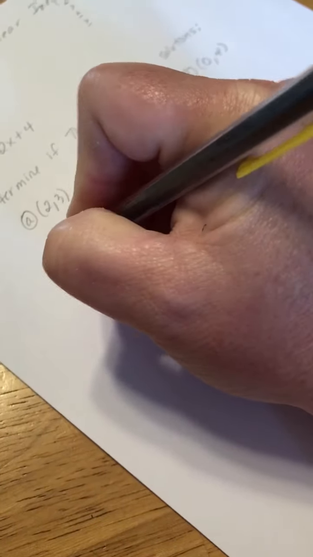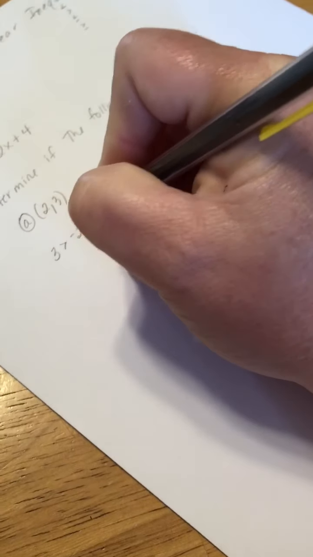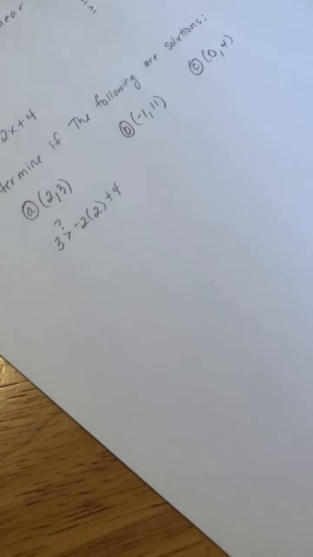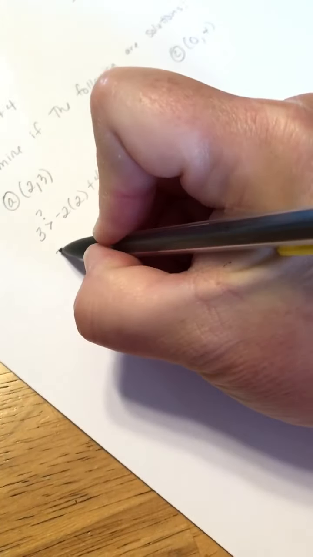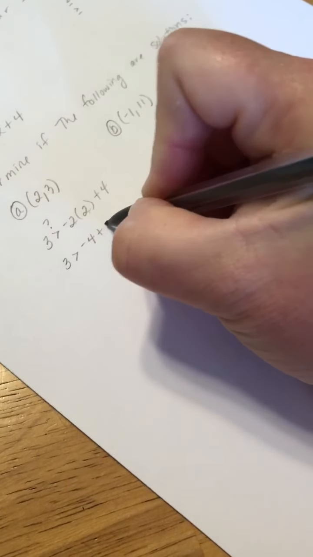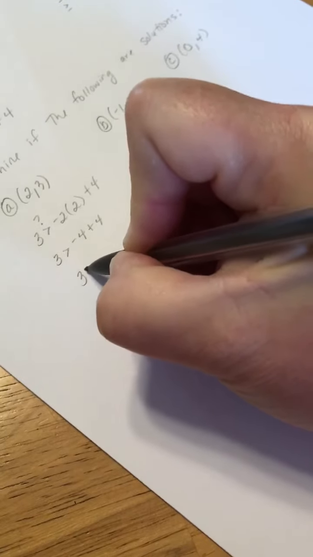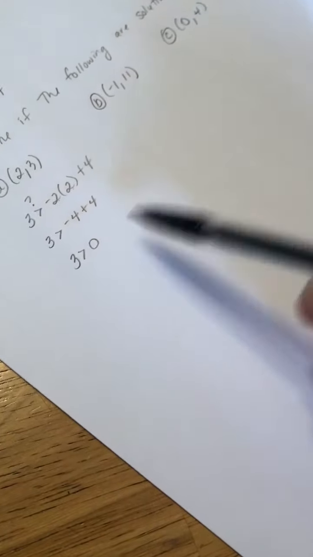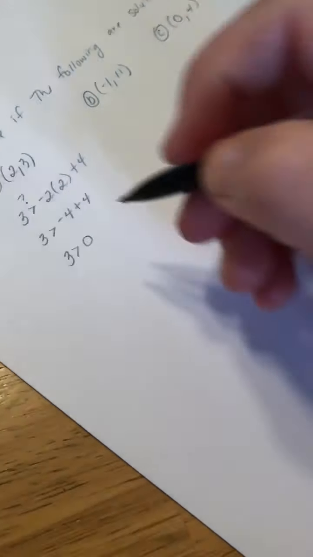So I'm going to plug 3 in for y, 2 in for x, and I'm going to simplify because the question is the left side greater than the right side? So when I simplify, negative 2 times 2 is negative 4, plus 4. Simplified, that is 0. So the question is 3 greater than 0? And your answer is yes.